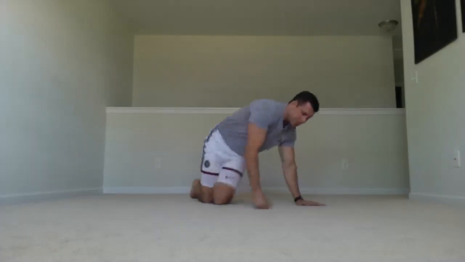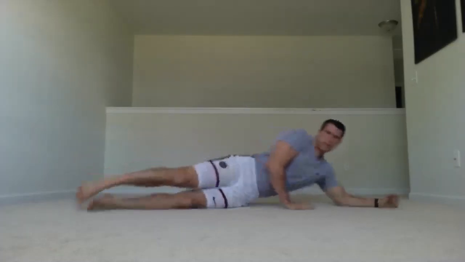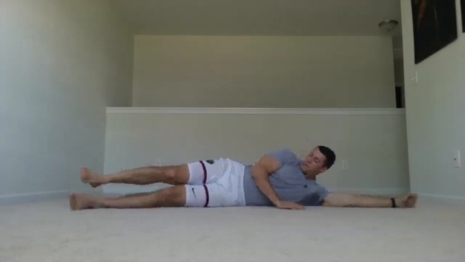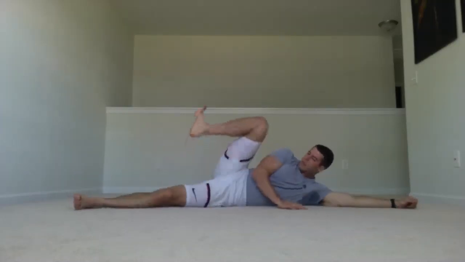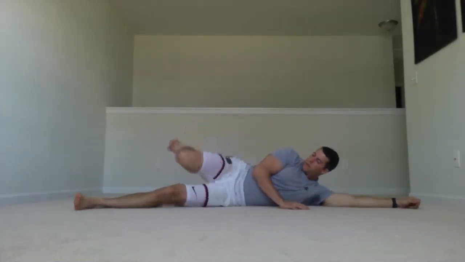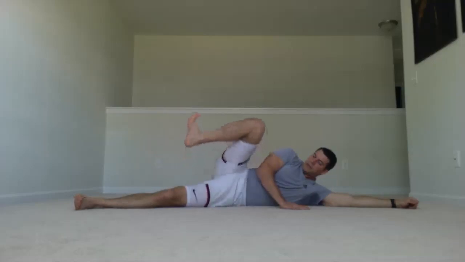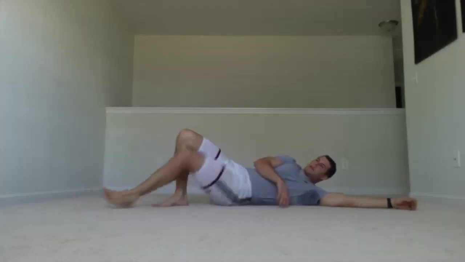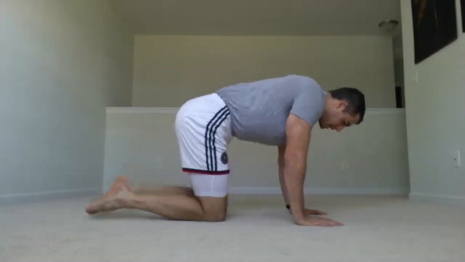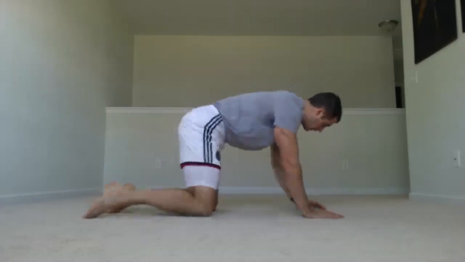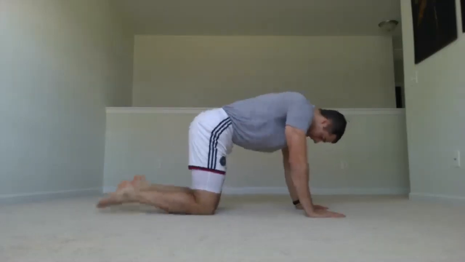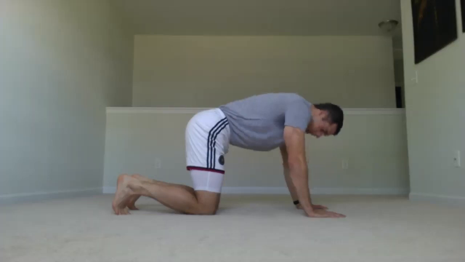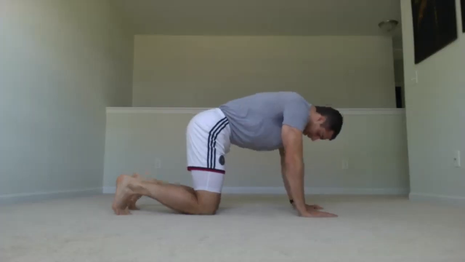You can also do these side lying, just like that. It's a little bit, I think, easier because you're not on your hands and wrists. So if you have hands and wrist issues, you can do them on your side. I'm going to do my hands and knees. So the whole body is connected to the ground here.